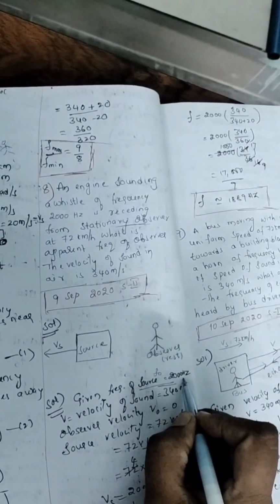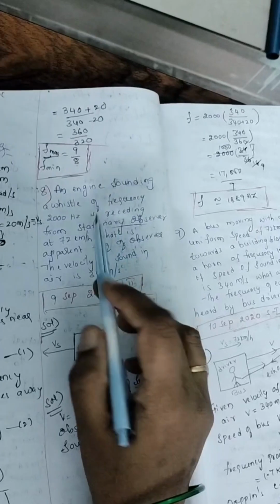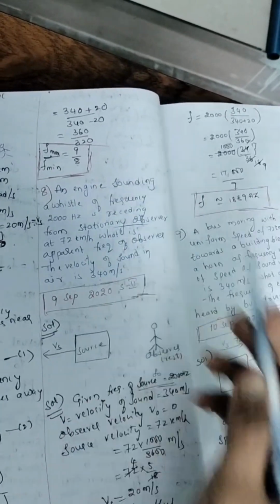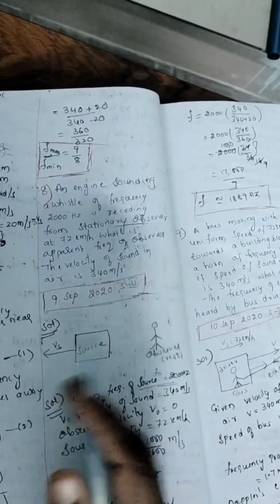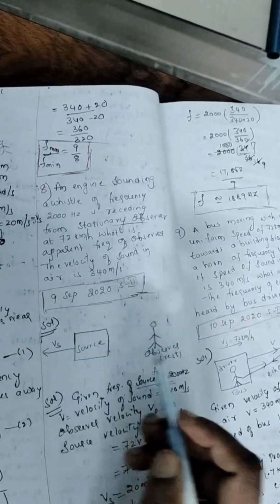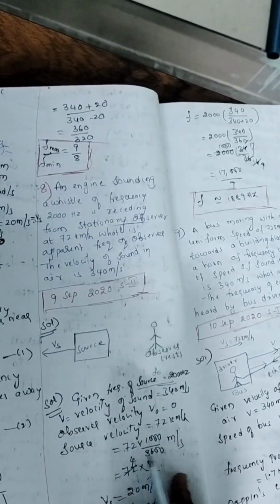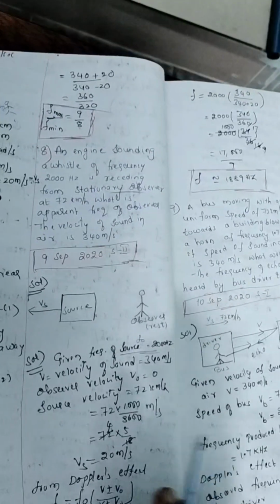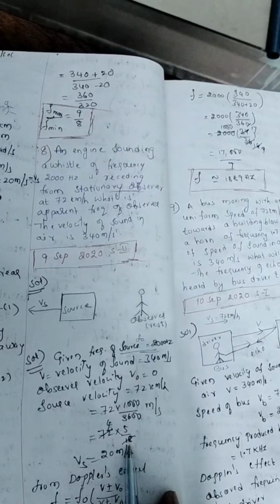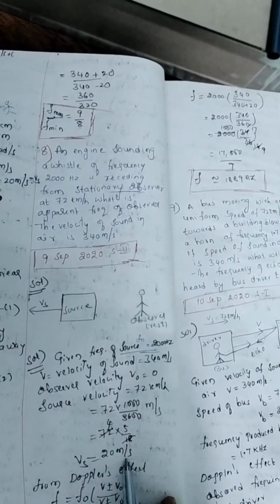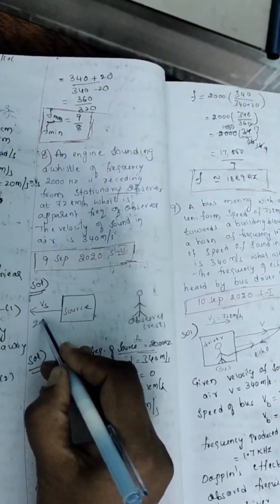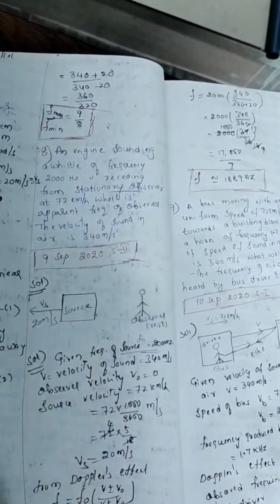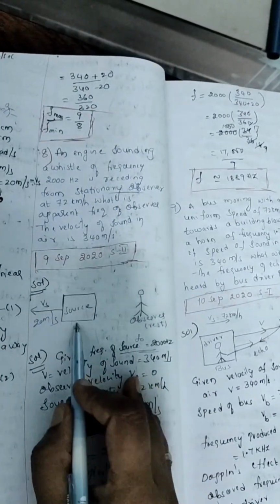Right. Now next, an engine is receding from the stationary observer. From here it is coming and moving away from the stationary observer. With how much velocity? Vs is equal to 72 km per hour. Convert into meter per second: multiply by 5 by 18, you will get 20 meters per second. So this is 20 meters per second, moving away from the observer, receding away from the observer.